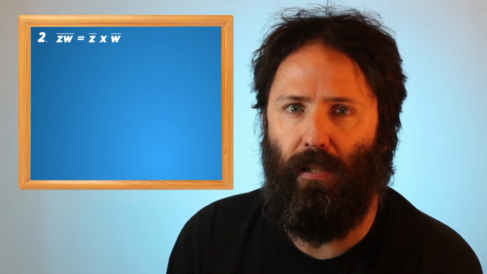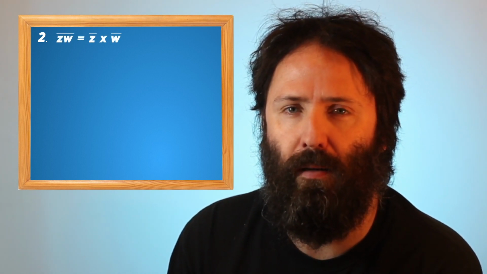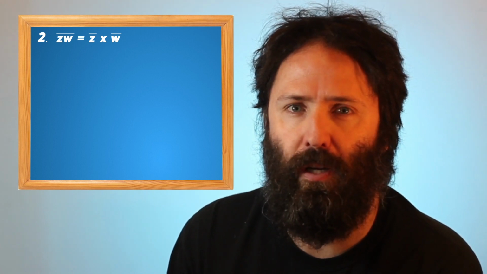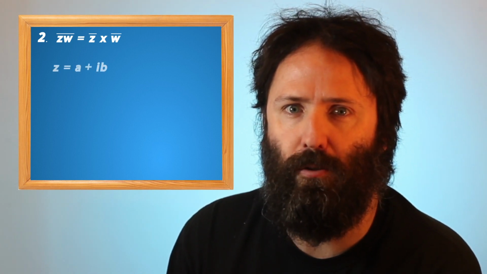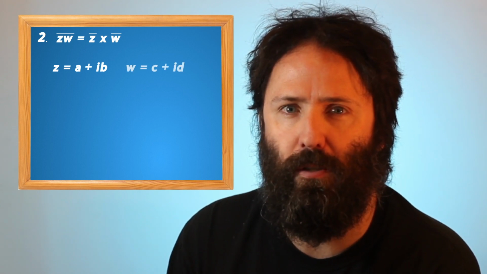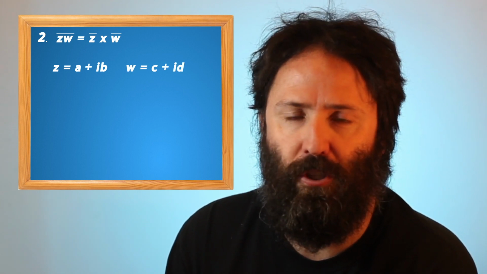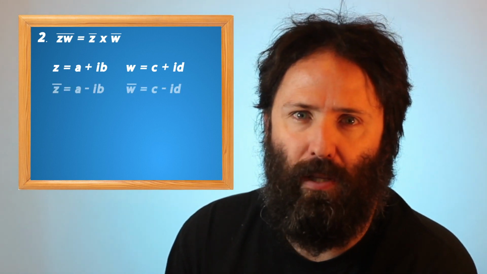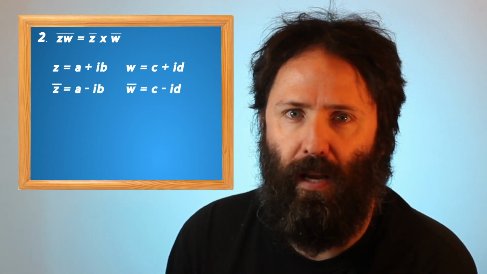Property 2 says that the conjugate of the product is equal to the product of the conjugates. Or in maths, ZW bar is equal to Z bar times W bar. So let's start with proving that. The way we're going to do it is first we're going to define Z is equal to A plus iB and W is equal to C plus iD, two generic complex numbers. And therefore we can easily work out what their conjugates are. Should be appearing on the screen now.